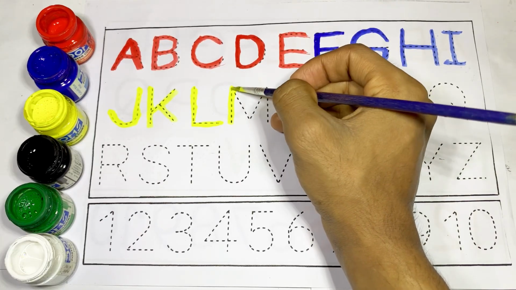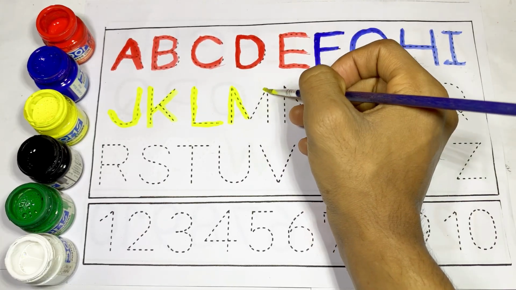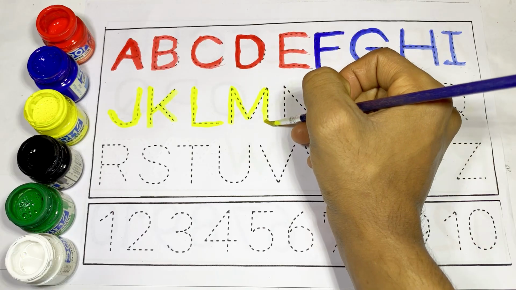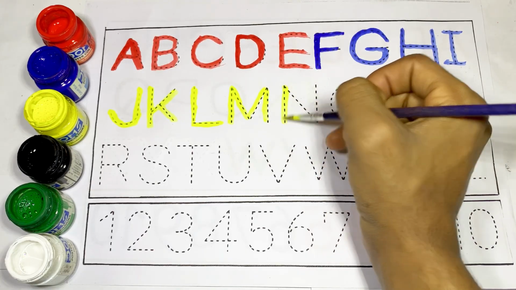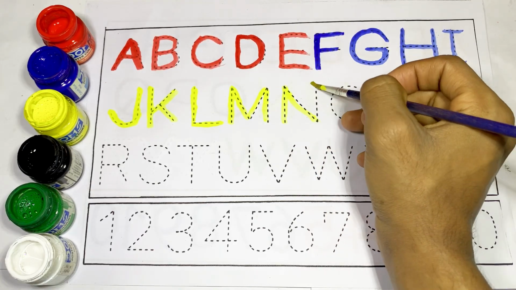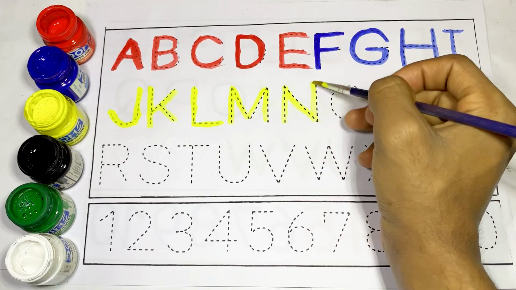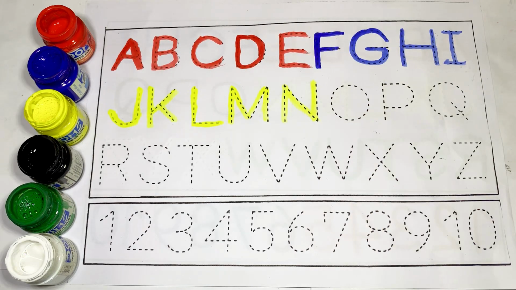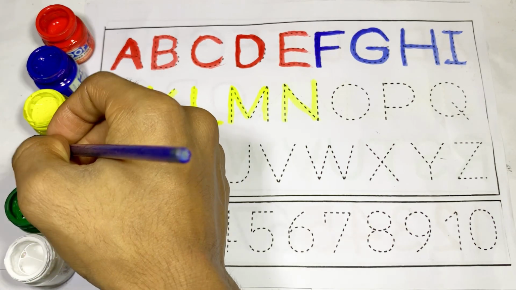M. M for moon, M for mango. N. N for nose, N for nest. Kids, now draw O. O for orange, O for octopus. The alphabets of O, and use black color.